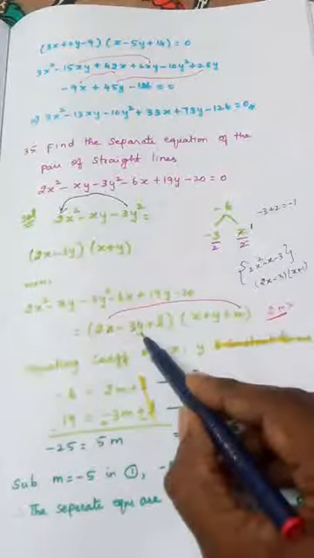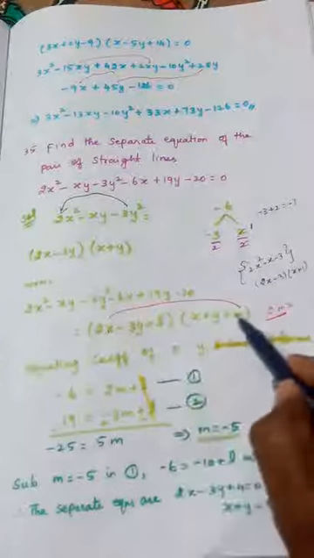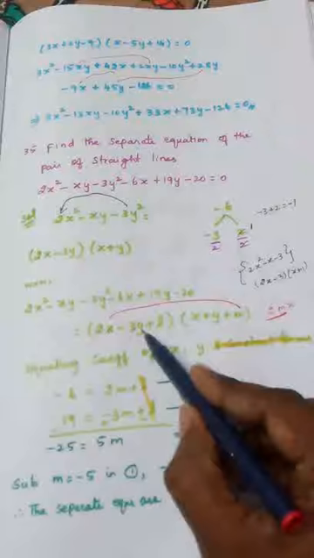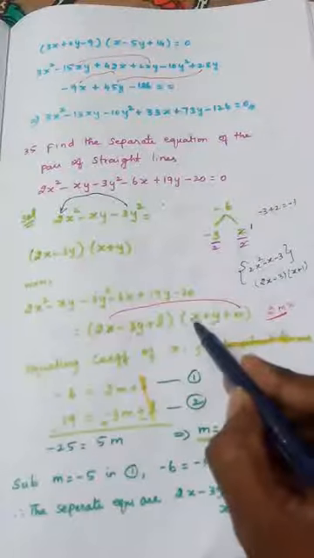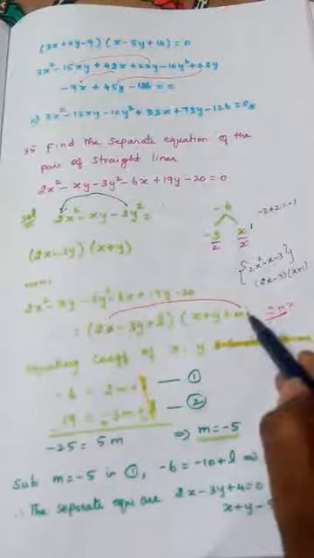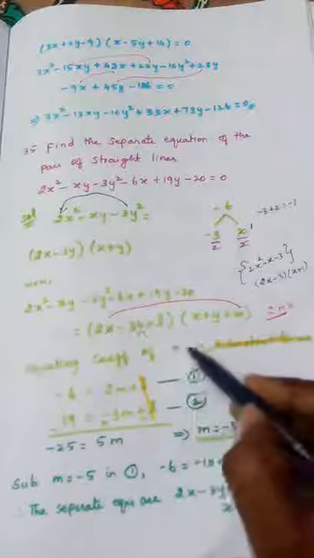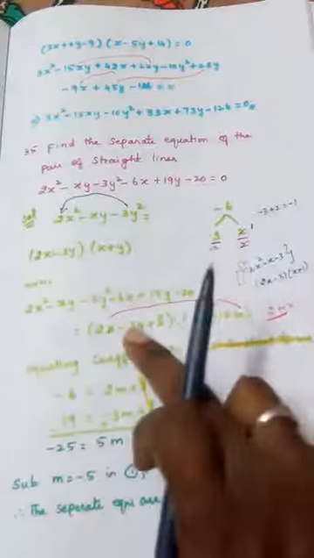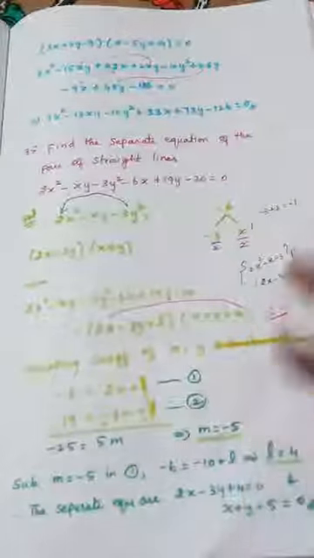Similarly, if I take minus 3y with all three, I will not get an x term, because y is present here. y into x, the xy term will come. y into y, the y square term will come. y into m, the y term will come. I don't want all those things because I want only the x term. So with minus 3y, I am not going to get anything.